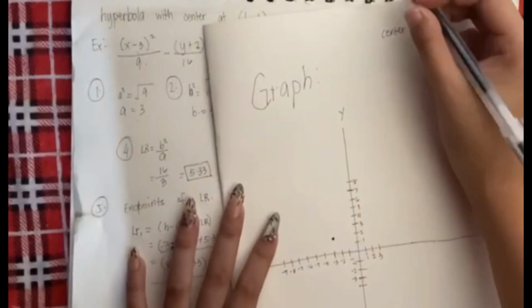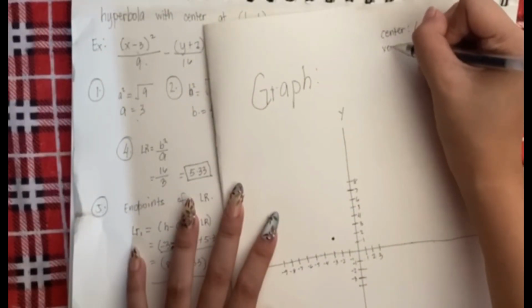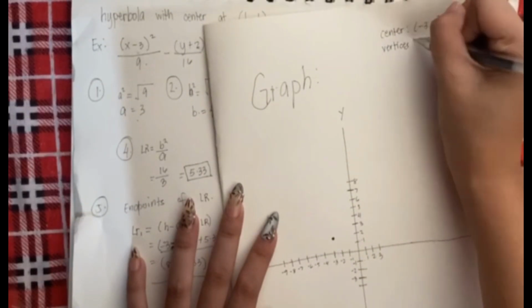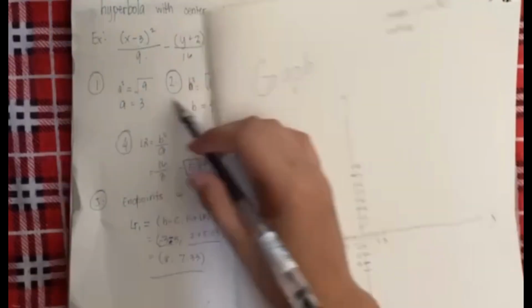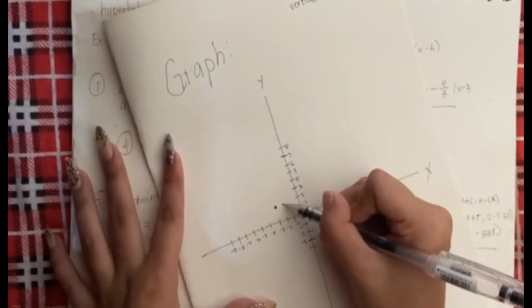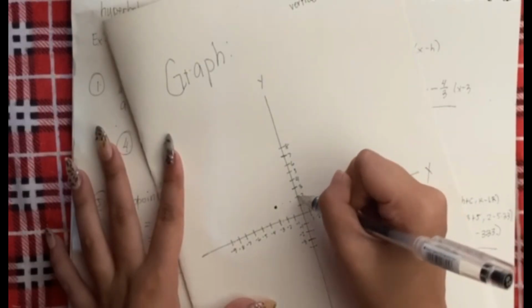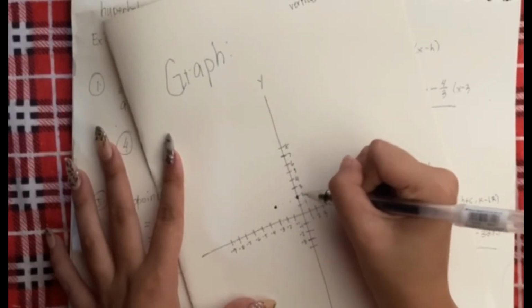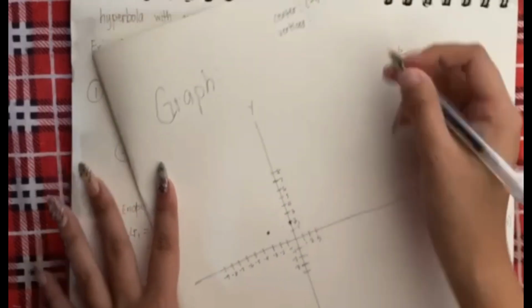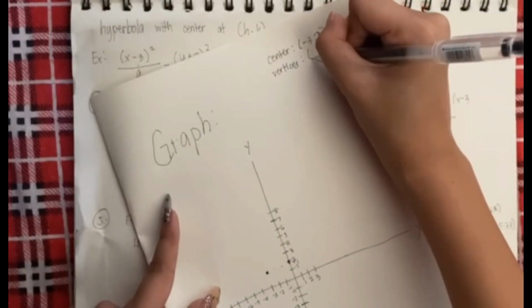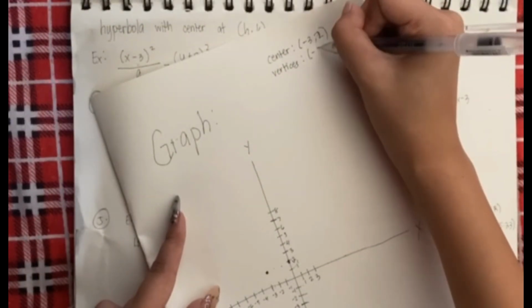And then let's go on with the vertices, which is kaning a. So ang meaning na 3 units away from the center. So i-plot na to 1, 2, 3 sa first vertices or the vertices sub 1.